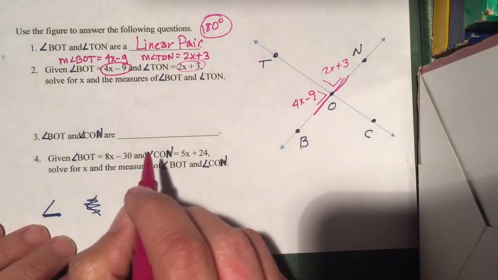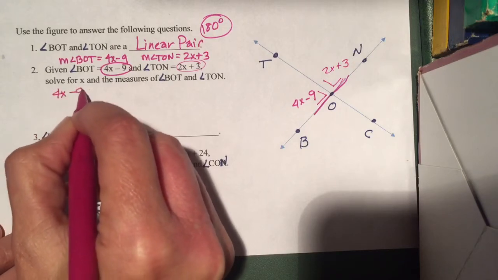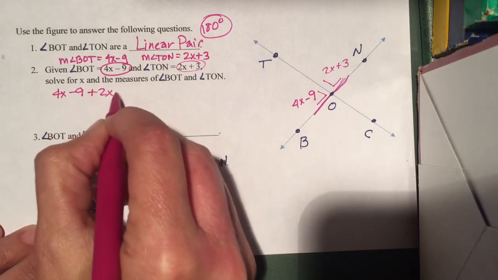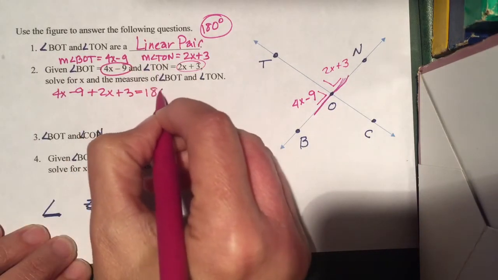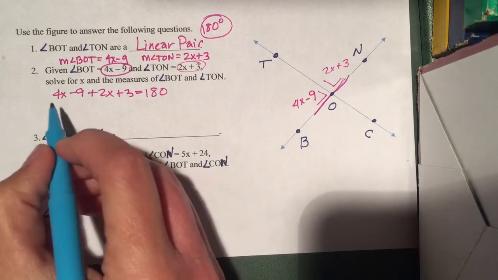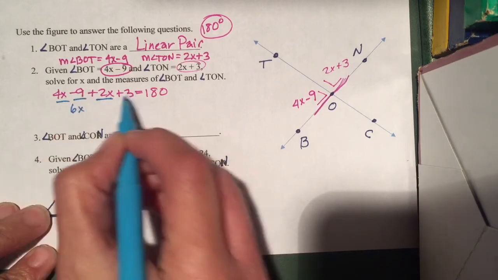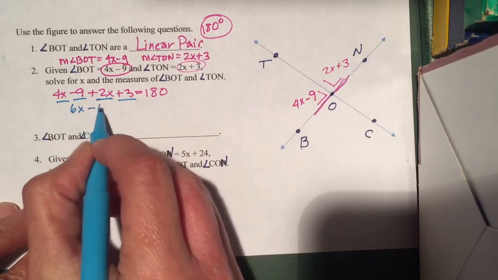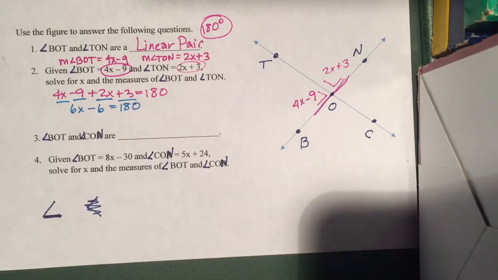And because they're a linear pair, I know when they sum, they add up to 180. So you've got 4x minus 9 plus 2x plus 3 equals 180. Because they're supplementary. Since they're a linear pair, you know they're supplementary. So now I'm just going to combine like terms. So I've got 4x and 2x, which gives me 6x, and negative 9 and 3, which gives me negative 6. So I've combined the like terms.